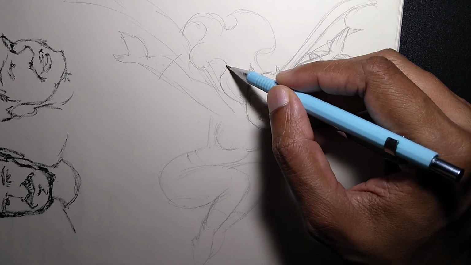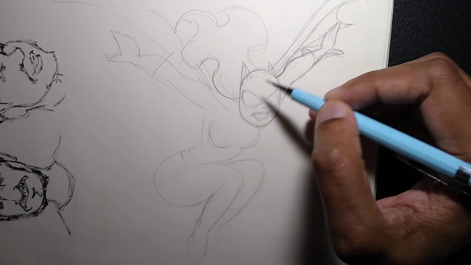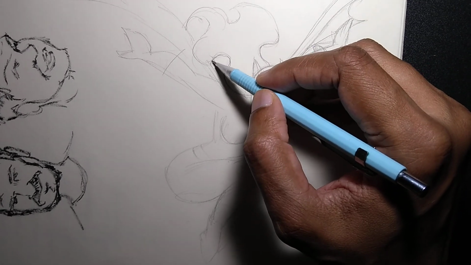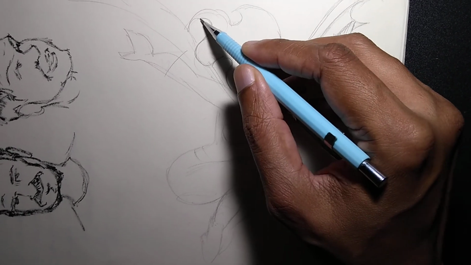The hair, oh my God, so many curves, so many S curves here, like this one here, like here, like so.